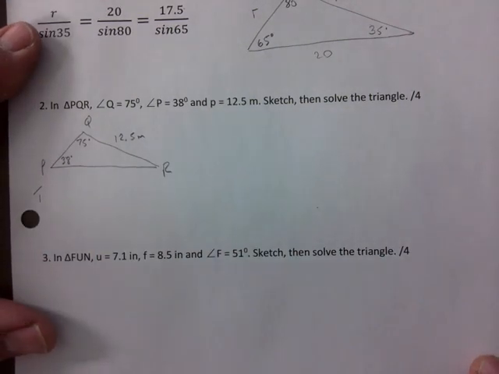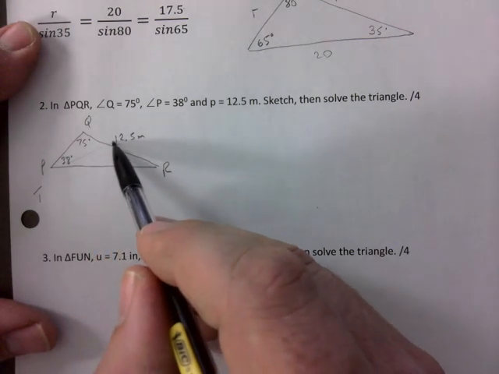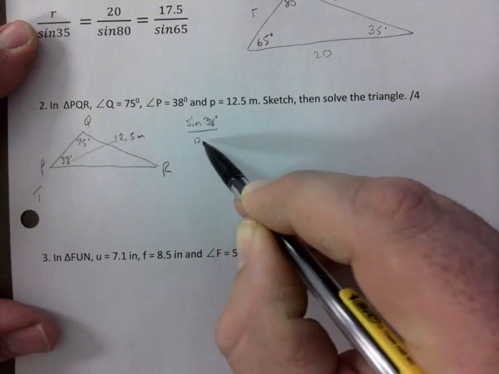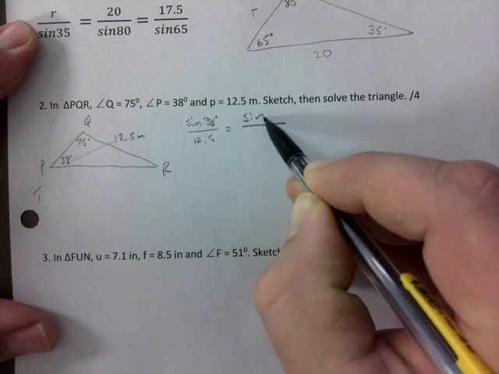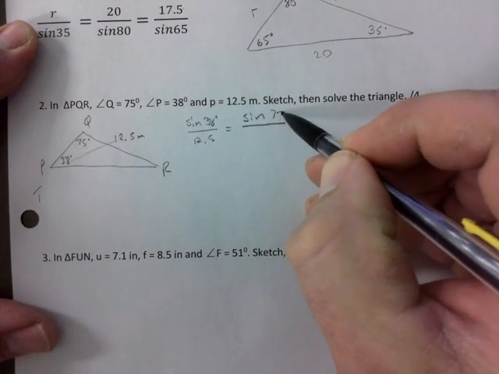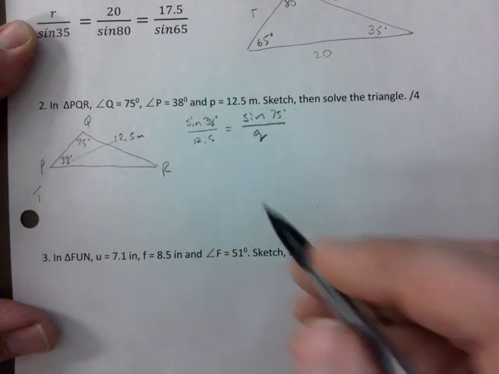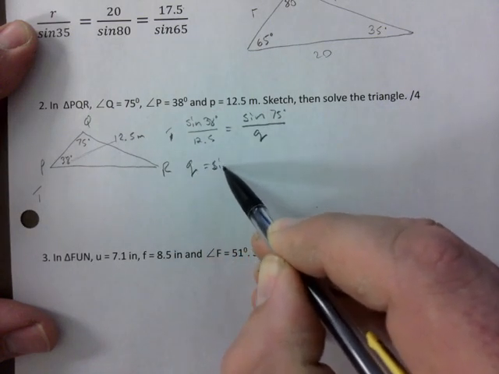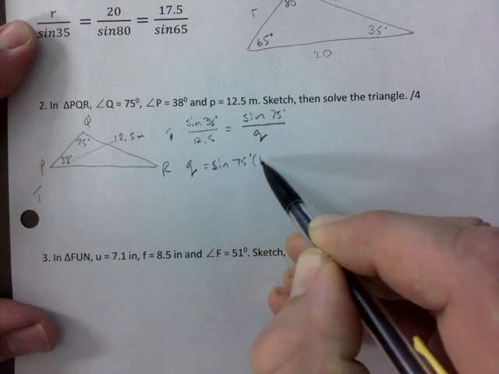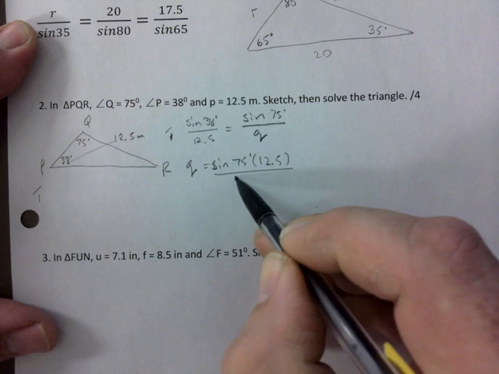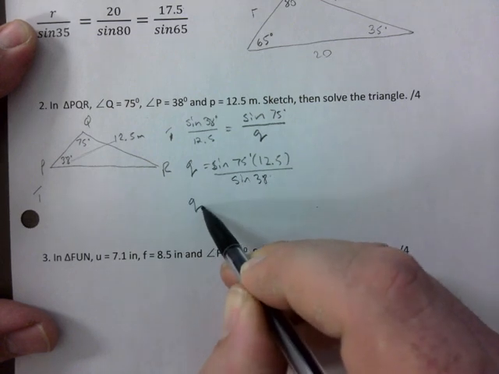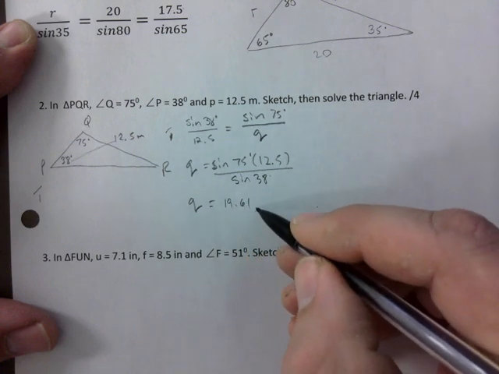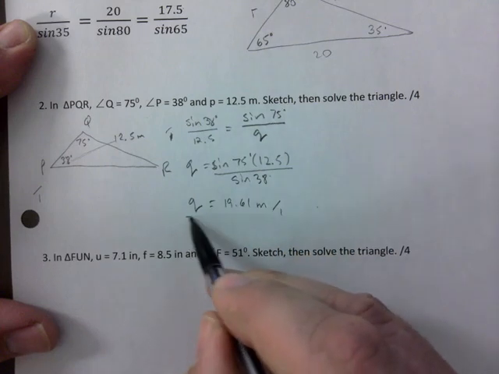So now we're going to solve the triangle. And you see that there's a pair, so you know it's sine law, right? Sine of 38 degrees over 12.5 is equal to sine of 75, which is given, so I will start with that one, 75 over side Q. So I would give you a mark for that initial setup already. So Q is sine of 75 multiplied by 12.5 divided by sine of 38. Notice the notation and everything. Side Q is 19.61 meters. That gives you another mark there so far.